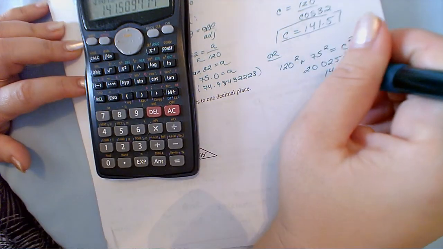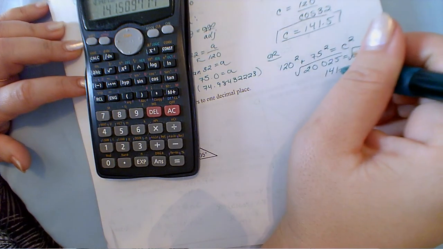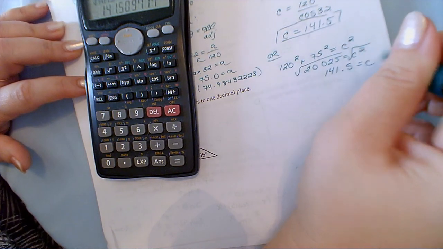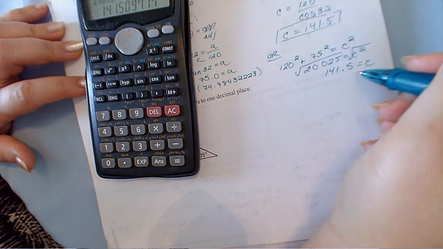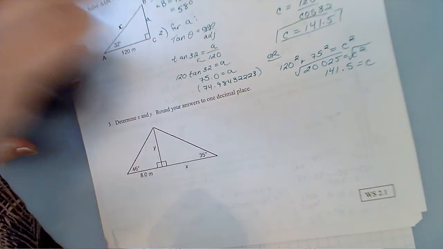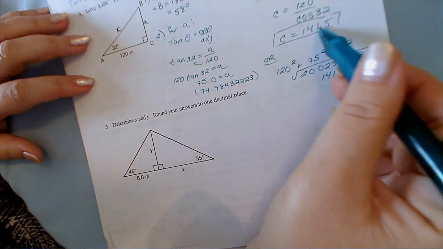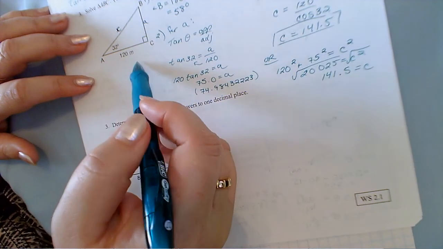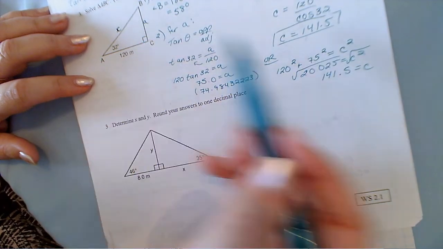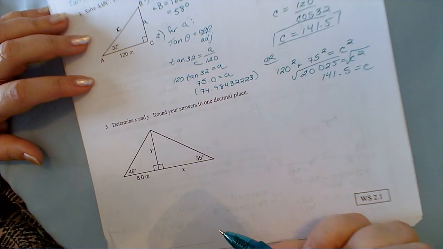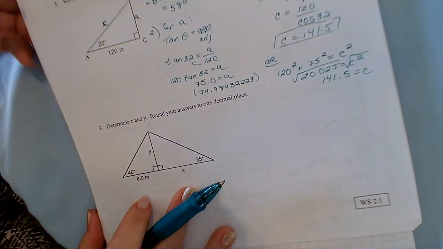We get 141.5. Well, look at that, 141.5, 141.5. So just showing you that we get the same answer. Once we know two sides of a triangle, and it's a right triangle, we can use Pythagorean theorem to find the third missing side. So that's also available to you.